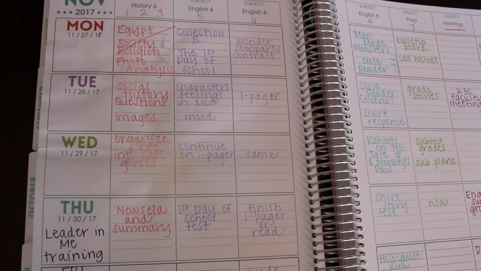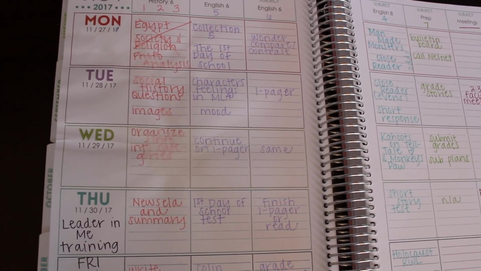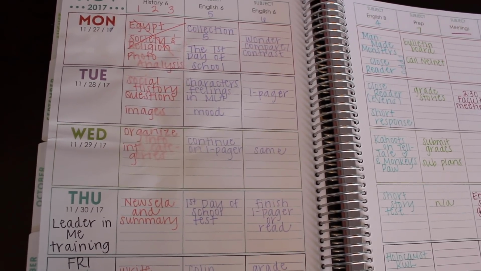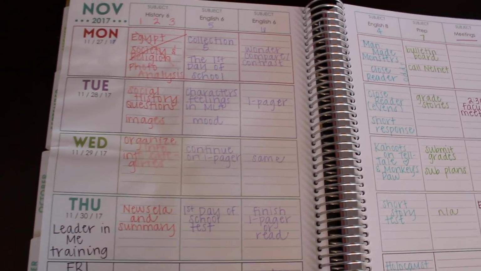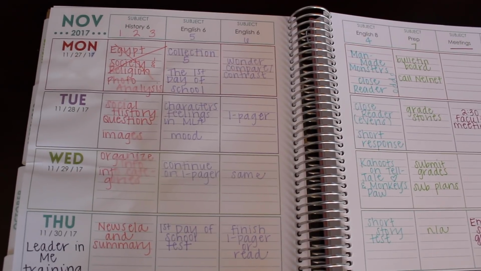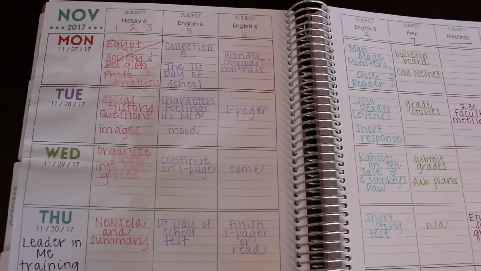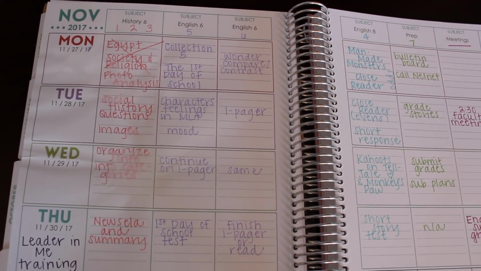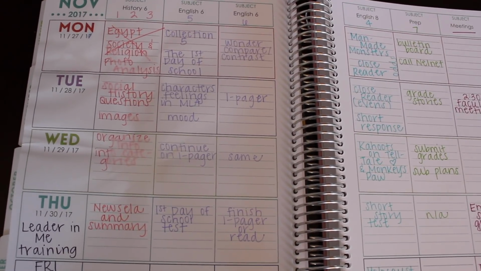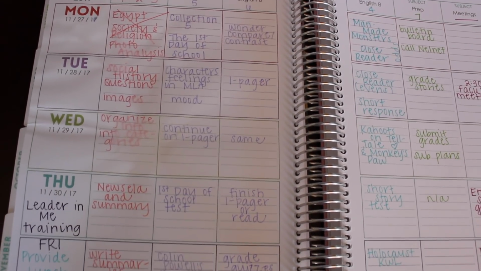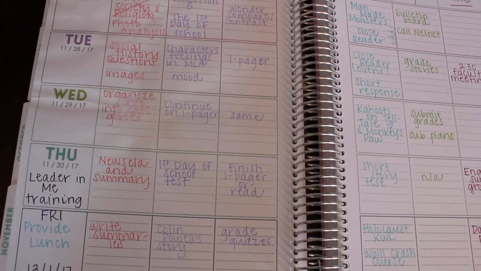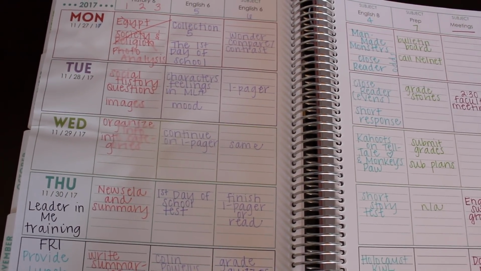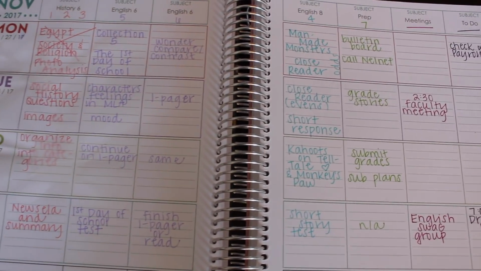I must have spilled water on this page. I don't know why I crossed out all of that, but we were getting into Egyptian history here. And then we started a new collection, collection 5, with my 6th graders. I remember thinking that this one would be really good, but it actually wasn't good to do it before collection 4. I really should have done those in order. So it was okay, it just didn't make as much sense as it would have if I had done them in order.